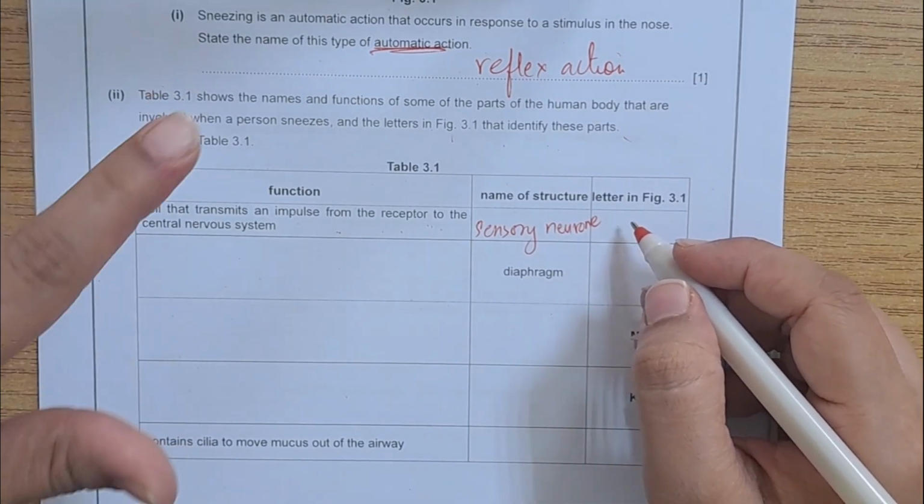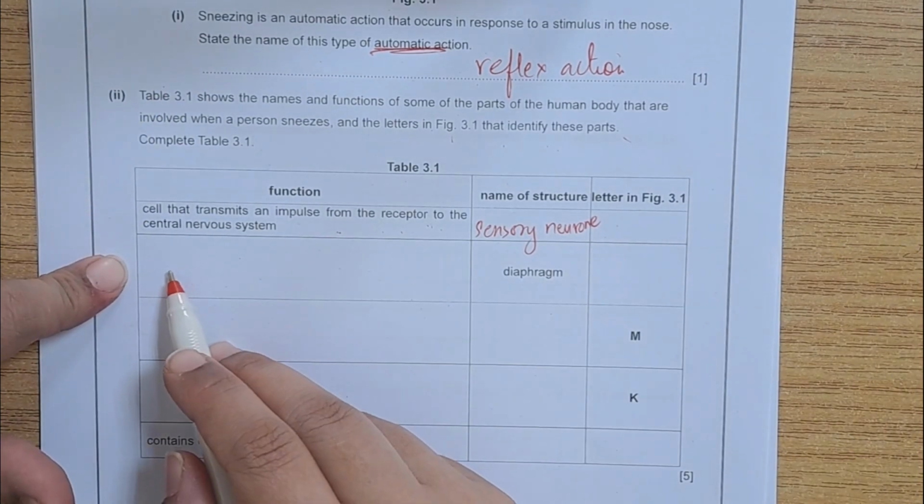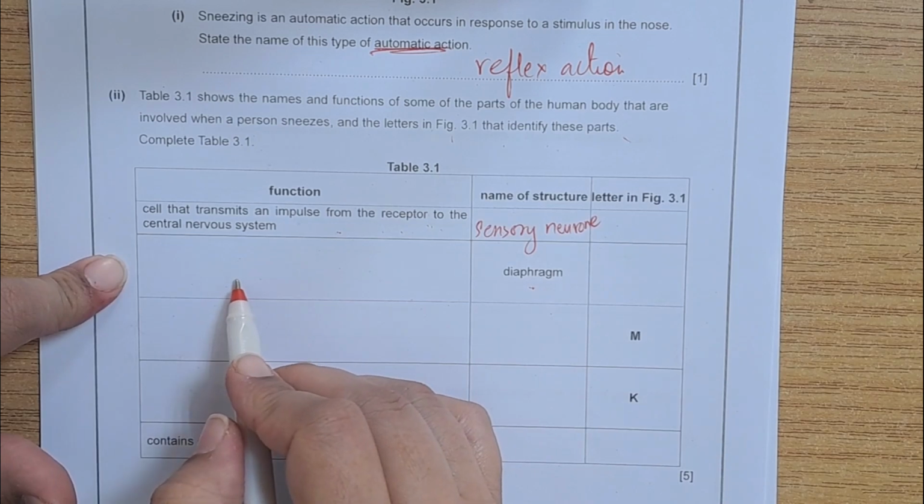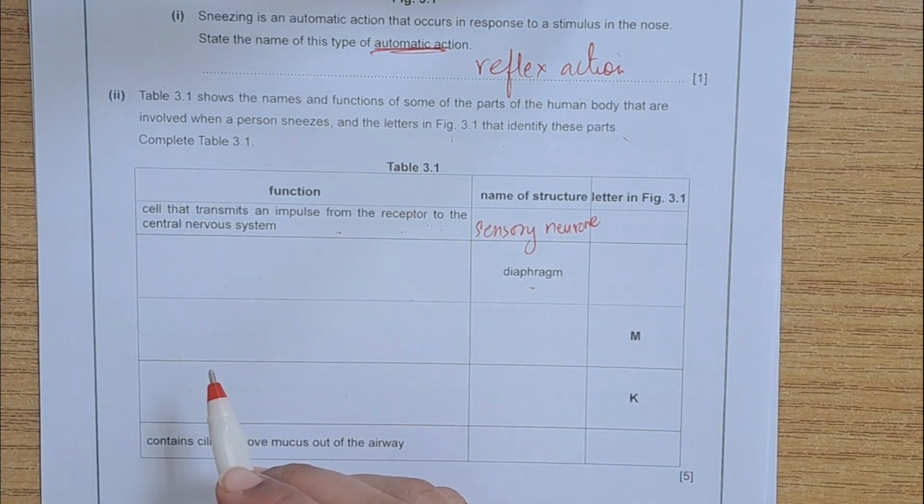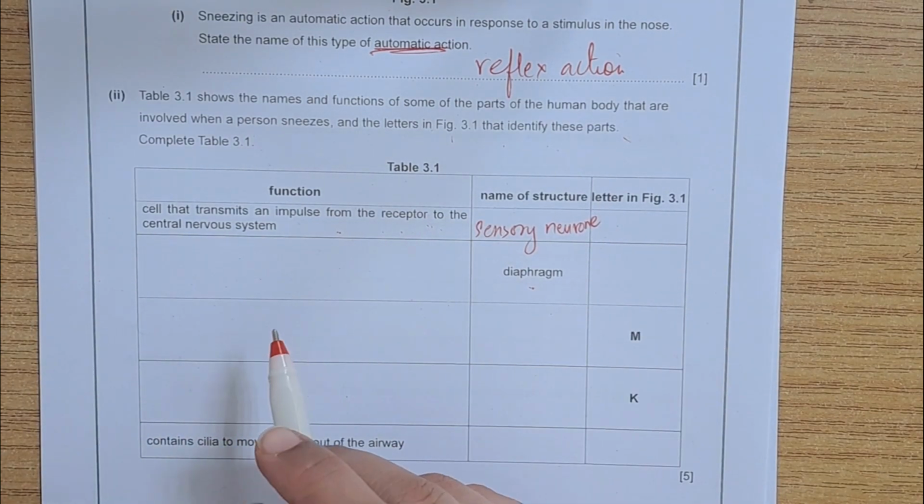And the letter, I'll show you the letters once we are done with the table. Secondly, diaphragm. You have to write the function of diaphragm. What is the function of diaphragm? If you've just written it contracts and relaxes, that does not show the function.